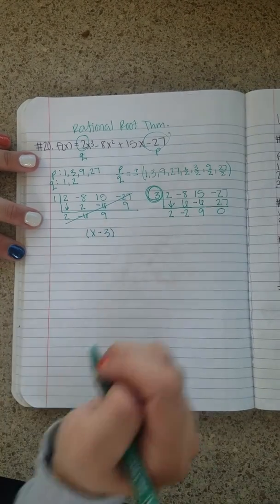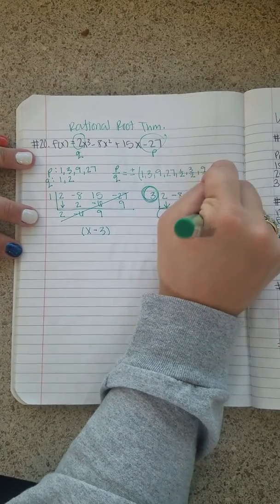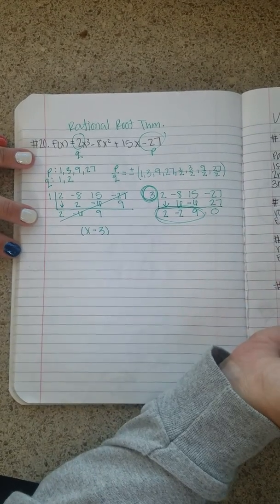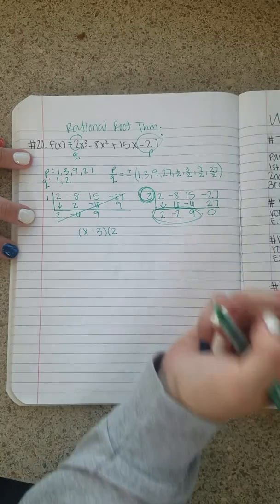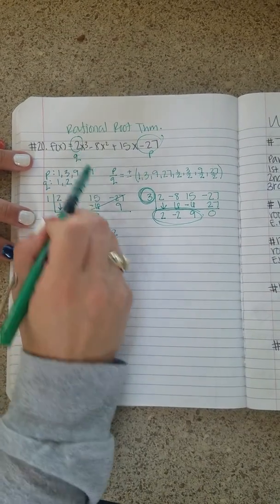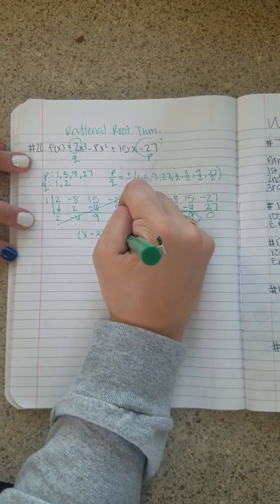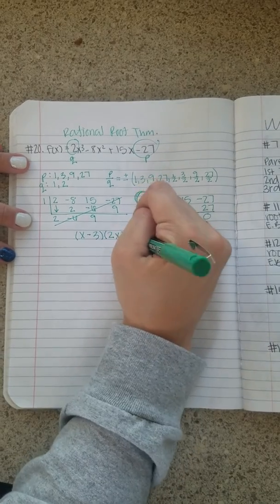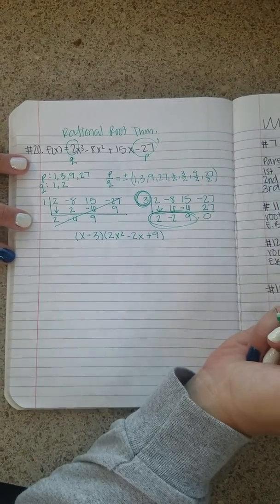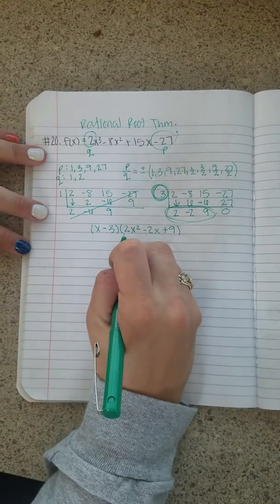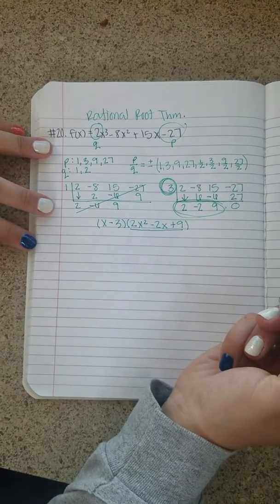Do not forget that. The next step is to take these coefficients and write your next factor. So that's going to be 2. And then since we started with x cubed, I'm going to go down to x squared. Then minus 2x plus 9. All right, we're not done yet. We have to see if this will factor.